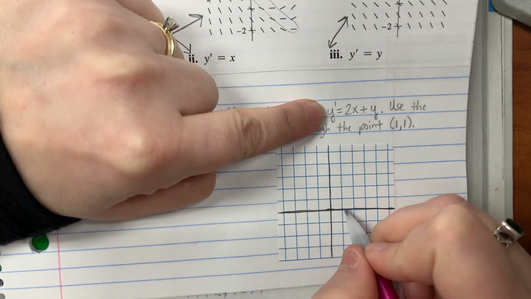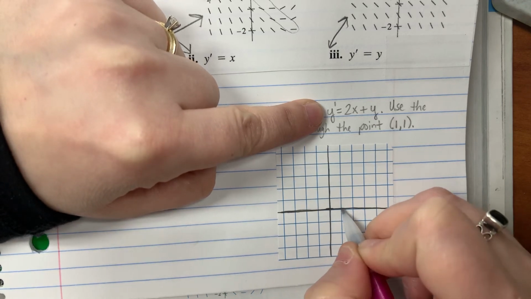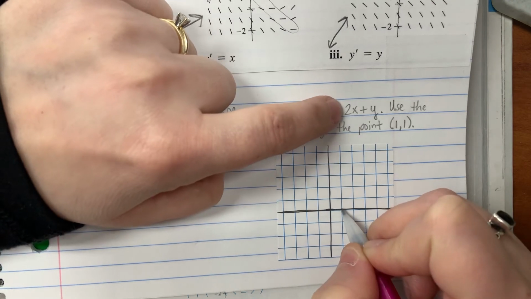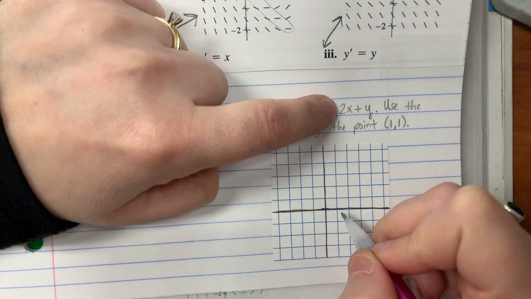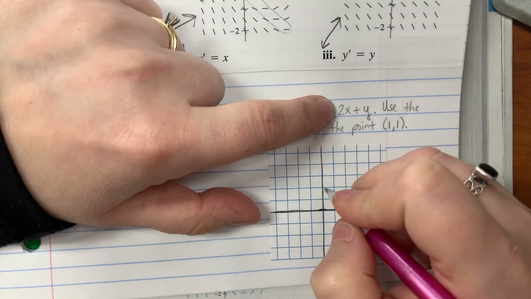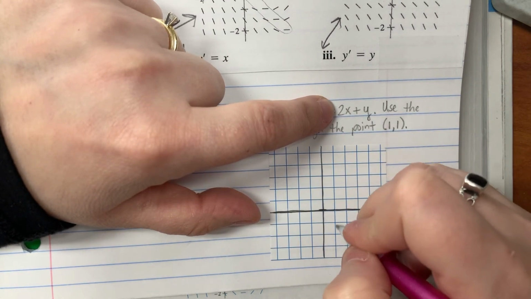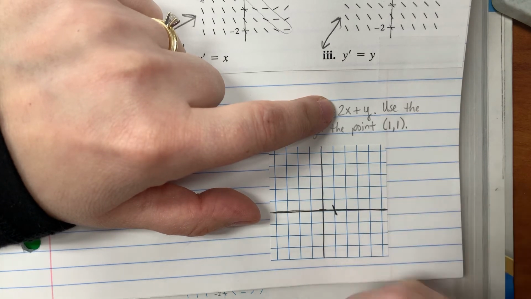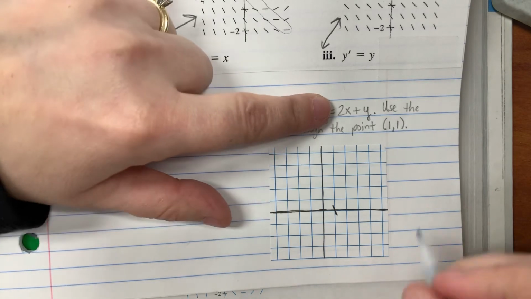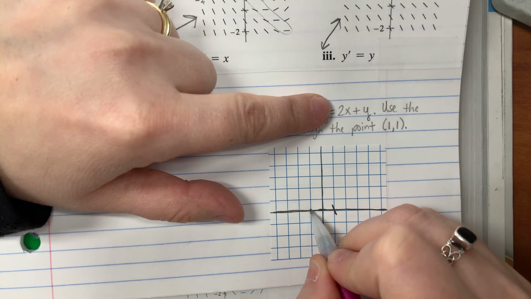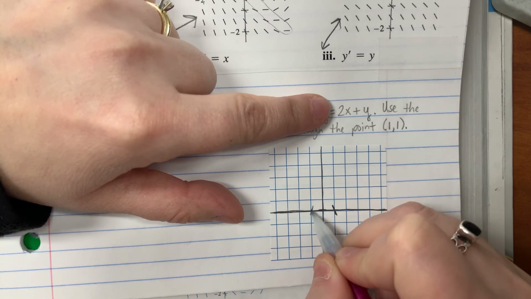If I do, let's say, 1, 0. So my x value is 1, so that gives me a 2 right here, and y value is 0. So I end up with a slope of 2 in that case. At 1, 0, I end up with a slope of 2. So again, I'd go up 2 over 1, down 2 over 1. If I connect those points, it looks about like that. Just kind of a little sketch. If I plug in this one, so -1, 0, I end up with a slope of -2 in that case.